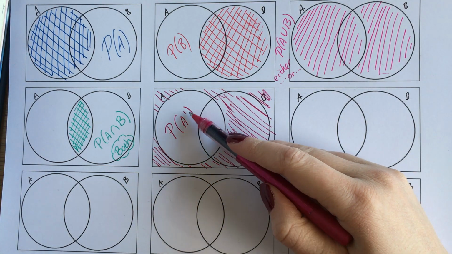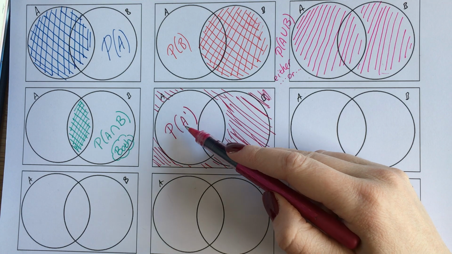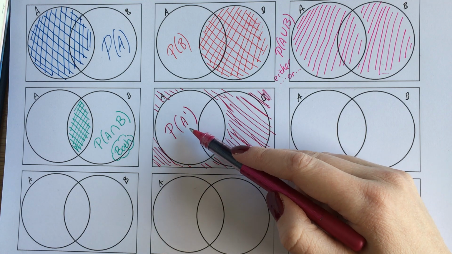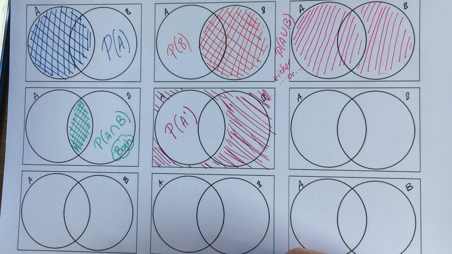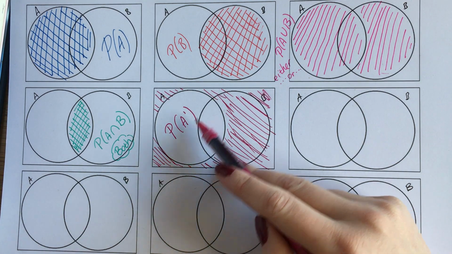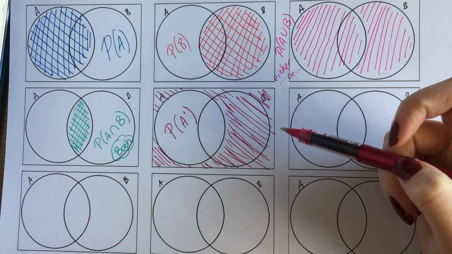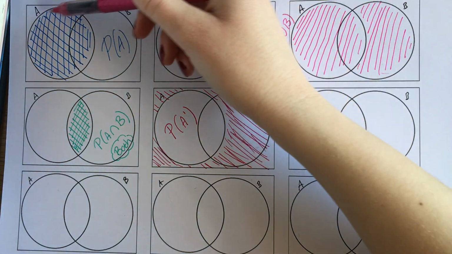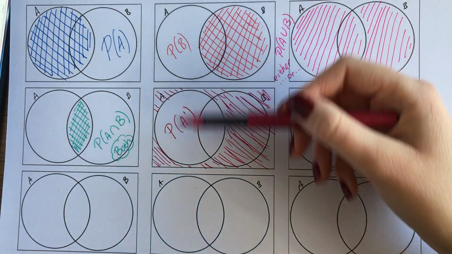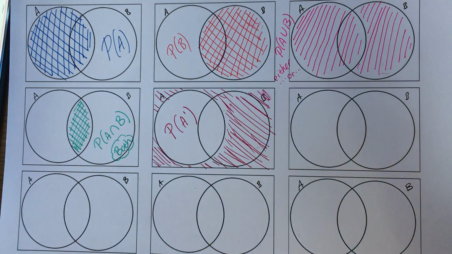We sometimes call this A complement. We might also call it A dash, but it means A not happening. And obviously the probability of A not happening plus the probability of A happening is 1, which you could see if I took this circle and coloured it in, it'd be the entire thing that is coloured in.